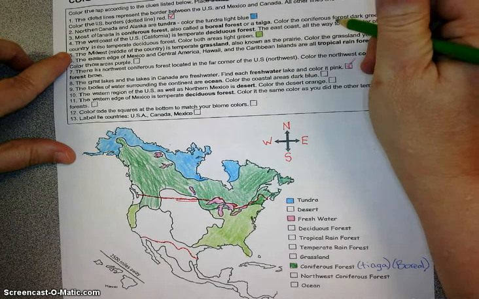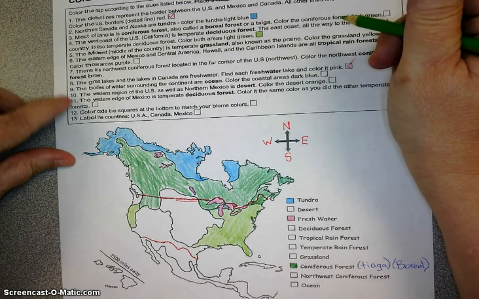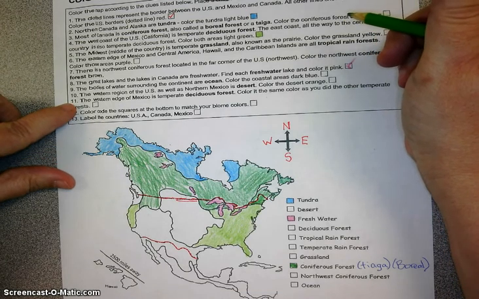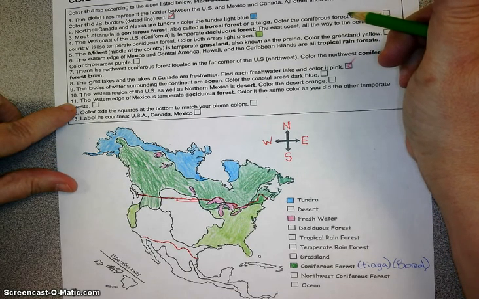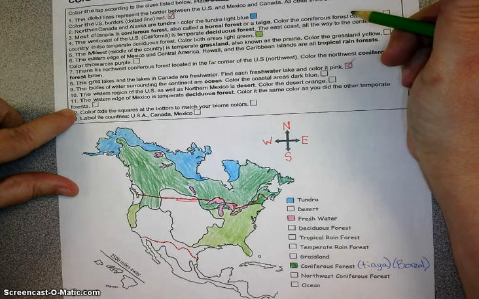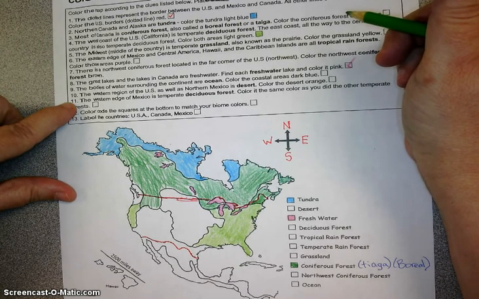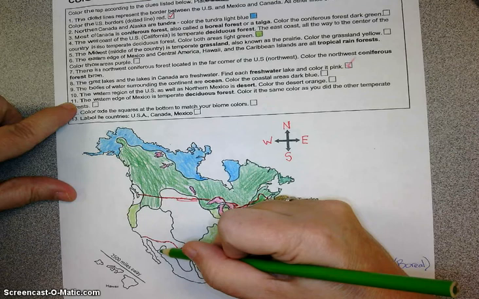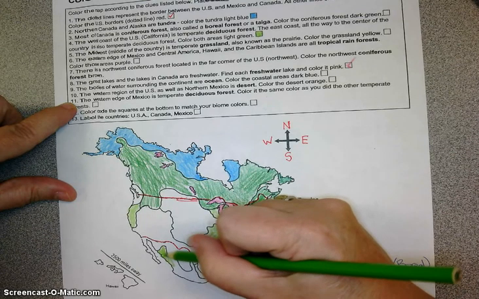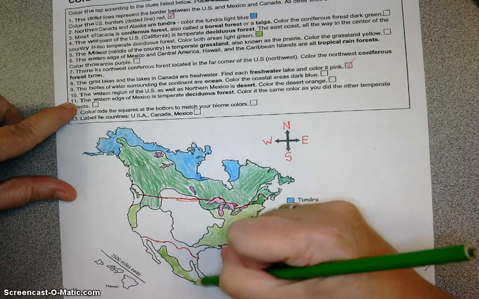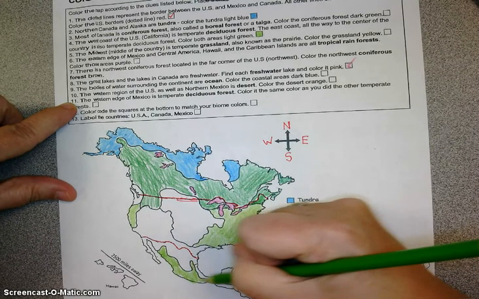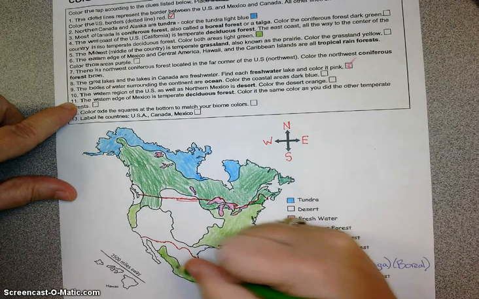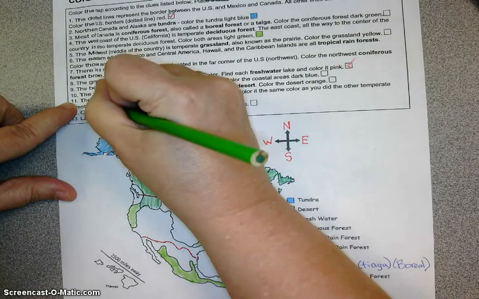Now we're going to skip down to number 11. It says the western edge of Mexico is temperate deciduous forest. Color it the same as you did the other temperate forest. So the western edge, here's Mexico, here's its western edge. Right there. All of that is also deciduous forest. Okay? So we did that one too.